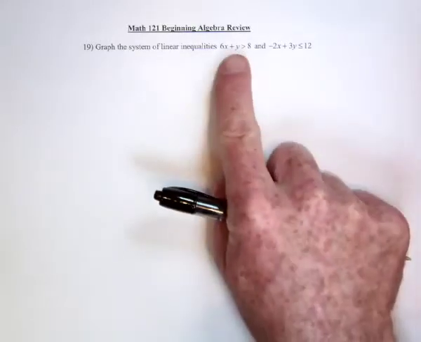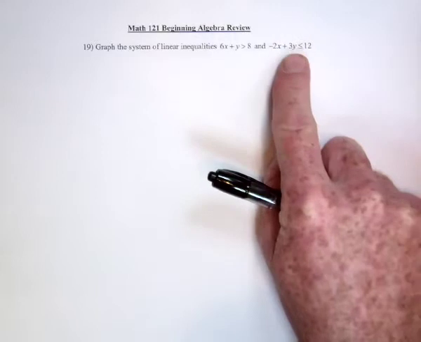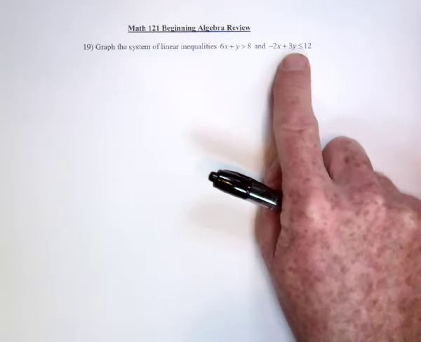In order to solve this system of linear inequalities, what we need to do is, first of all, treat this as if it were an equation and graph the line. Then go ahead and graph this one as a line. And then, because of the inequalities, we will either be shading above the lines or below the lines.